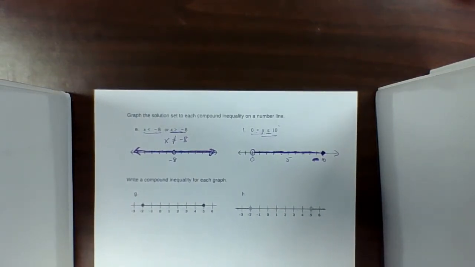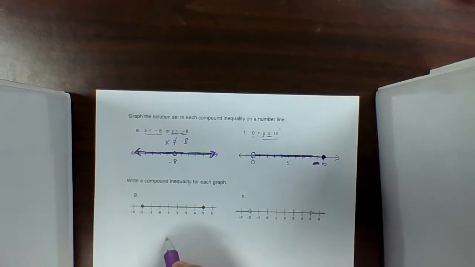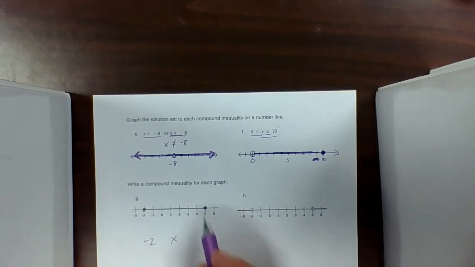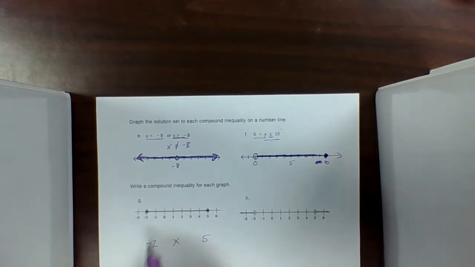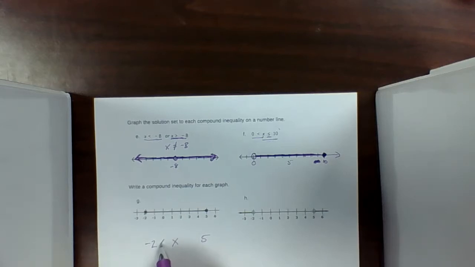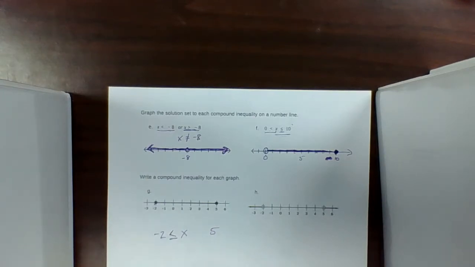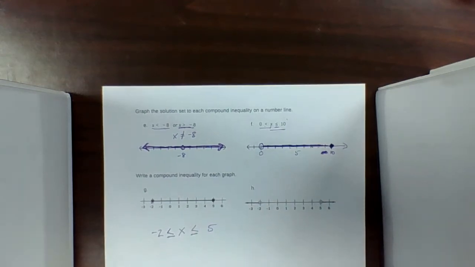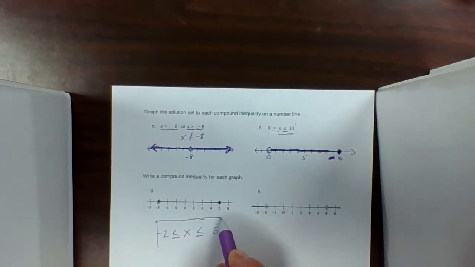Now, in order to be really good at inequalities, we need to go backwards on a number line. So I'm given here a number line with the shaded in region. I'm going to choose x as my variable. My endpoint over here is -2, so I'm going to put -2 over here, and I'm going to put 5 over here. Now, think about this. All these values are greater than -2, right? So -2 is less than x, but it can also be equal. I can tell by that filled in circle. So I put a less than or equal to sign, right? And I can also do the same thing on the other side. All x values less than 5, or, because that circle's filled in, equal to. And there is my answer for letter G.